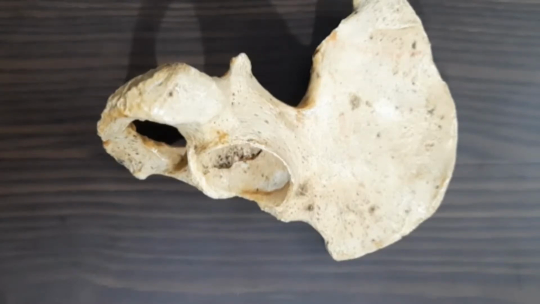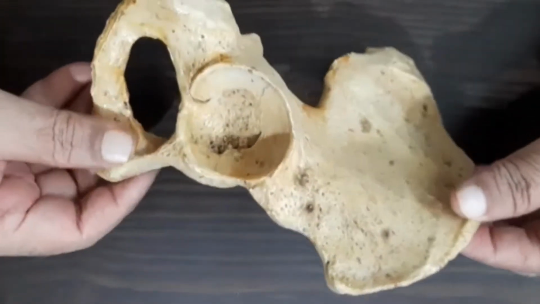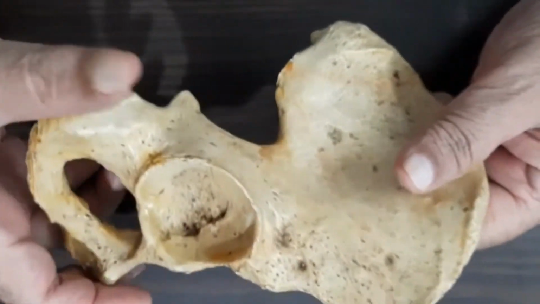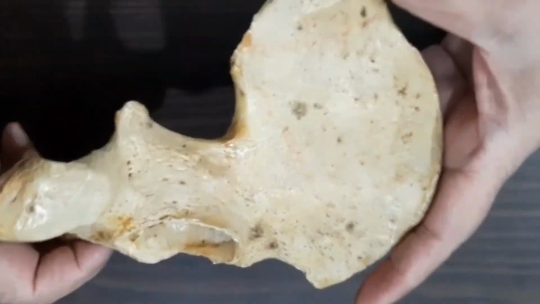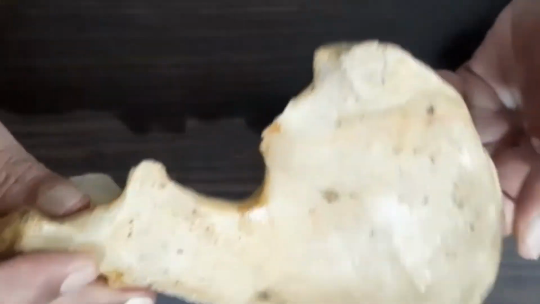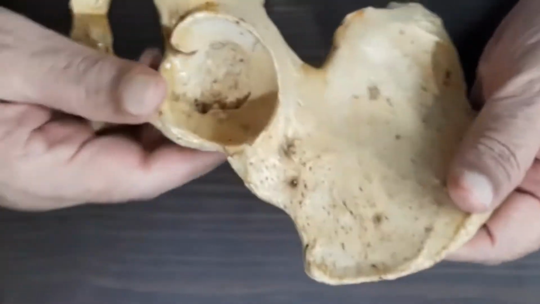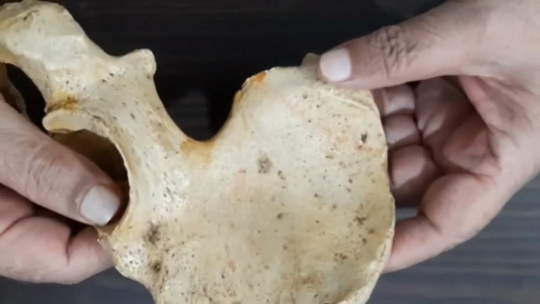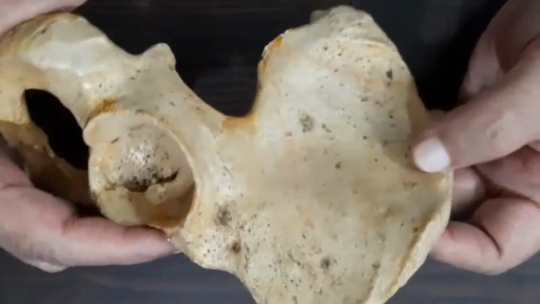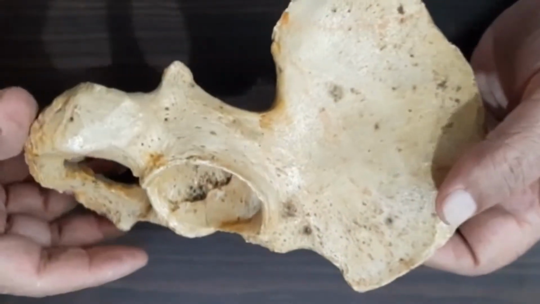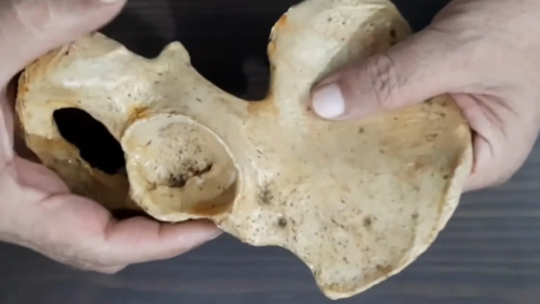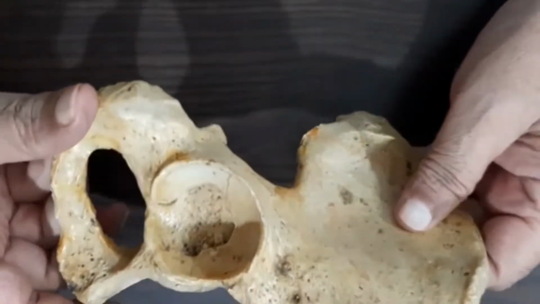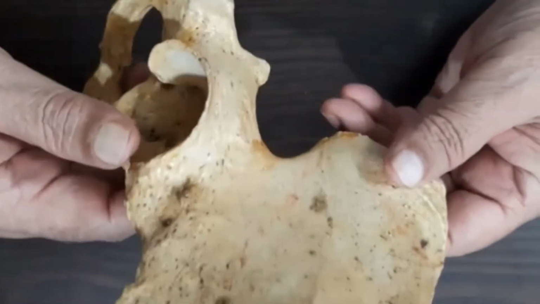So let us see. When the examiner asks you to hold this bone in your hand, just lift the bone, and the question may be: what kind of bone is this? What is its classification? Then you can say this is an irregular bone, a flat irregular bone, and it has three parts.